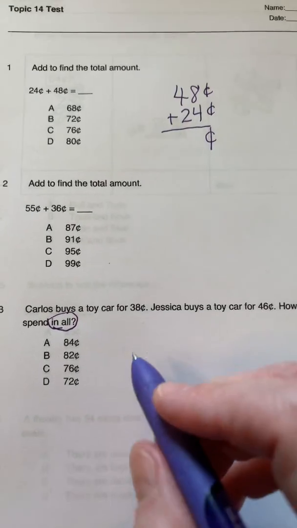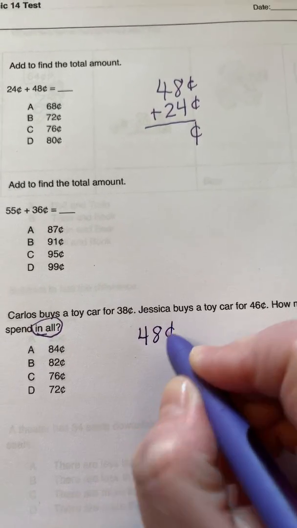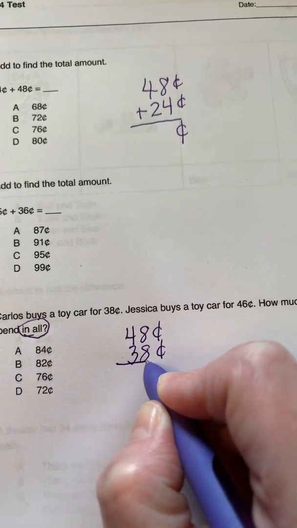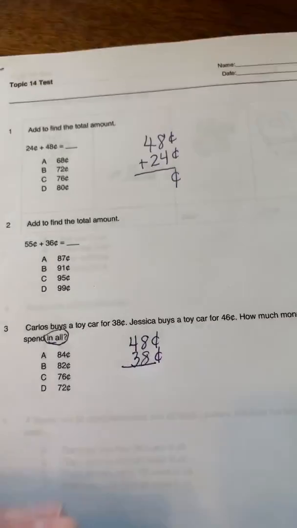Okay, so you're going to need to take 48 cents, 38 cents, stack, and solve. Okay, make sure to show your work neatly.